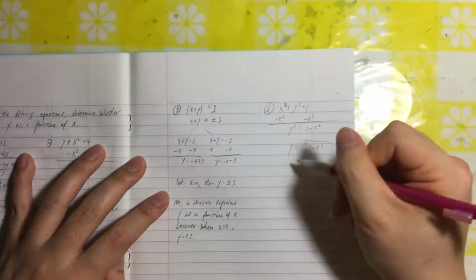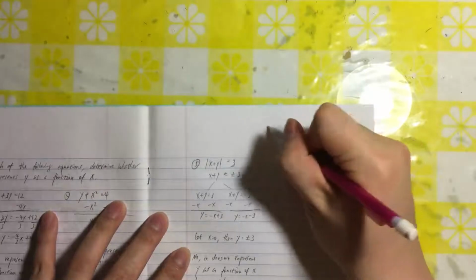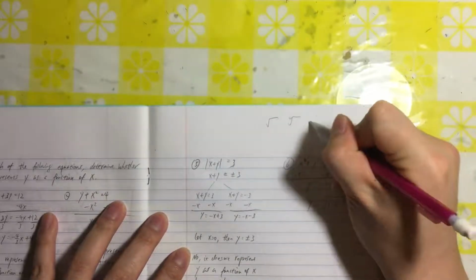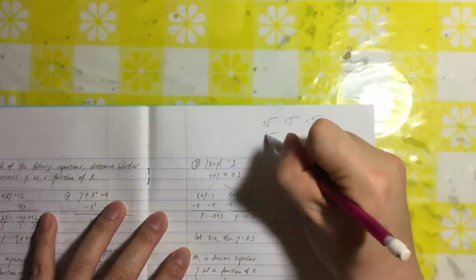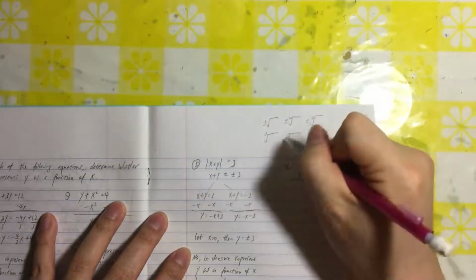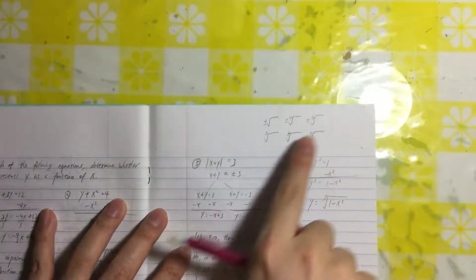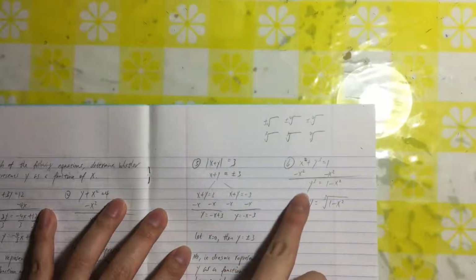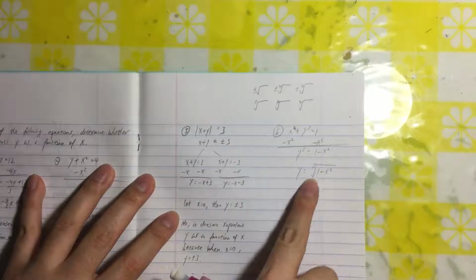When I take cube root, I don't add plus minus sign. In general, when we take even number of roots, second root, fourth root, sixth root, we must add plus minus sign. When we take odd number of roots, like cube root, fifth root, or the seventh root, we don't add plus minus sign. So here, when I take cube root, I don't add plus minus sign. I get y equal to cube root of 1 minus x squared.